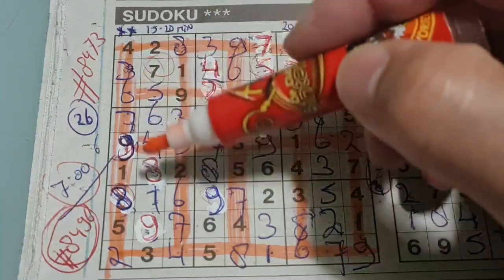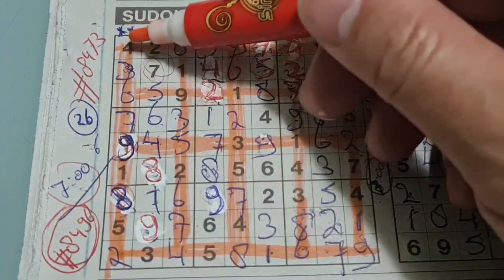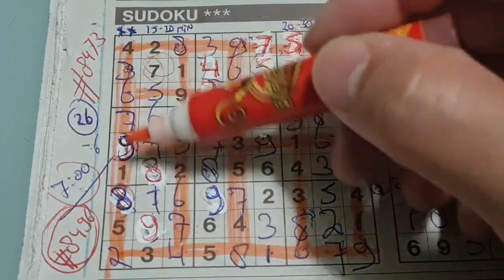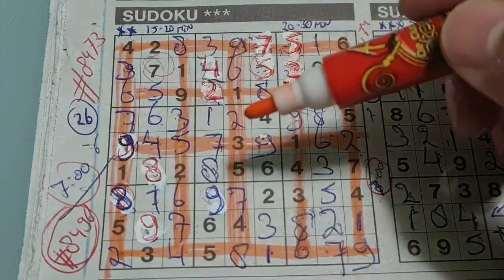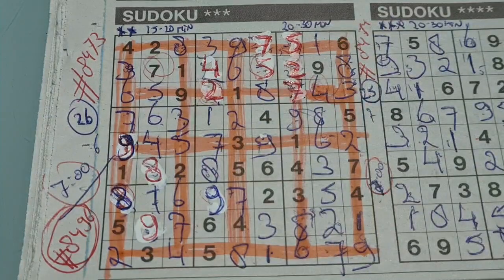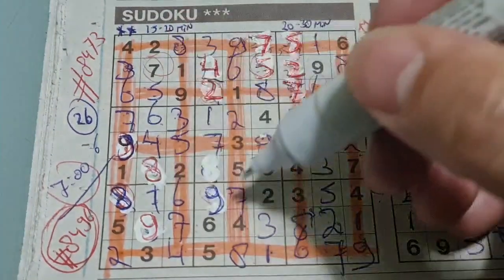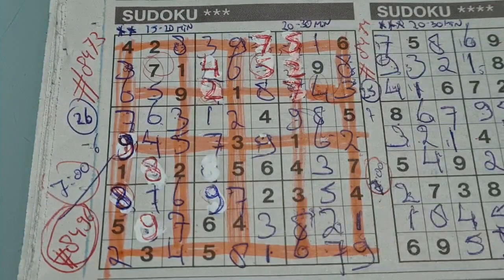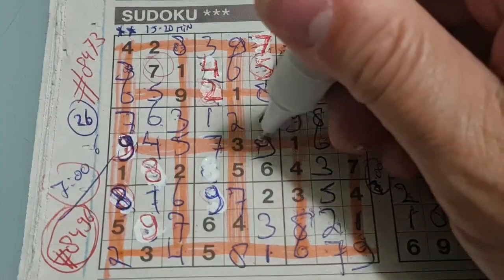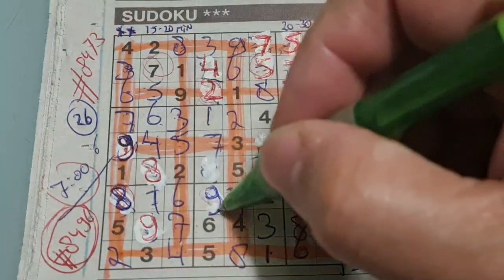Okay. So double check. 1, 2, 3, 4, 5, 6, 7, 8, 9. Okay. Here, 1. Then this 8 is not correct. We have a double 8 here. This should be the 9. And this should be an 8 then. Oh, well. Okay.